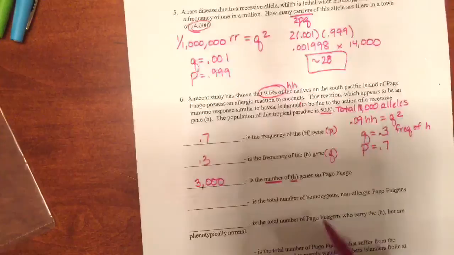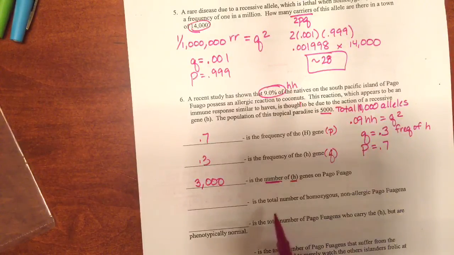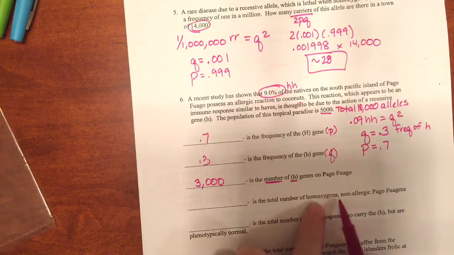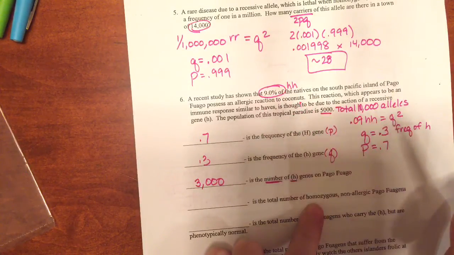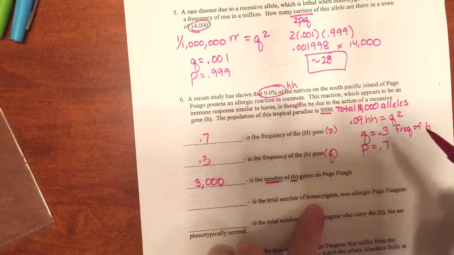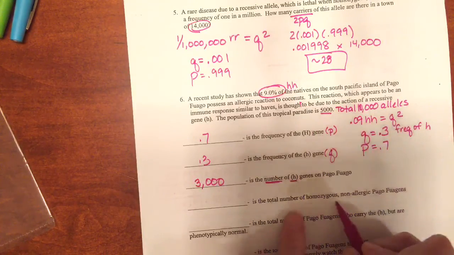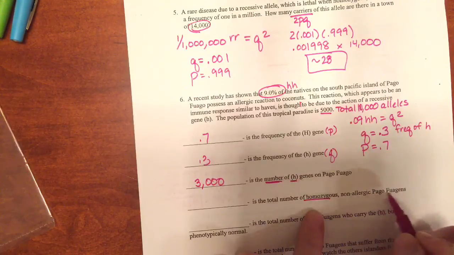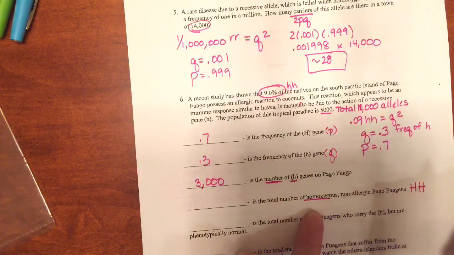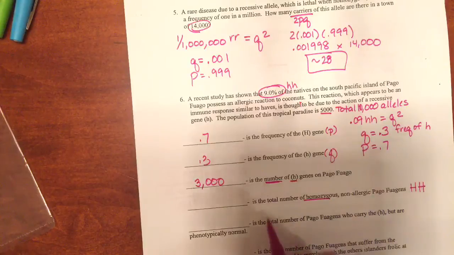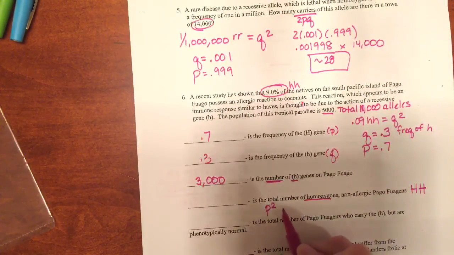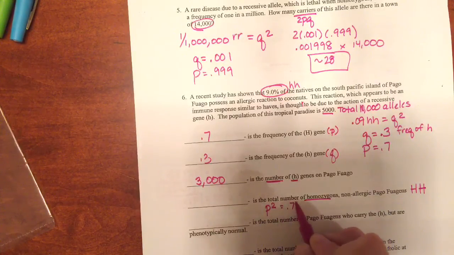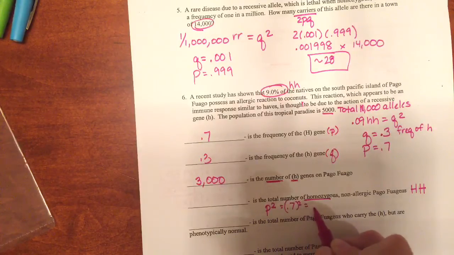Then the next three are about some genotypes. First is the total number of homozygous non-allergic. Non-allergic is dominant, so it's homozygous dominant. We're looking for big H, big H. What is that in our Hardy-Weinberg equation? Big H, big H is p squared. So p is 0.7, and we take 0.7 squared and you get 0.49.